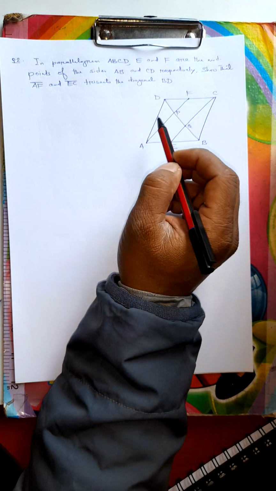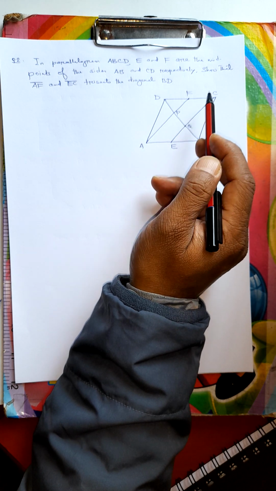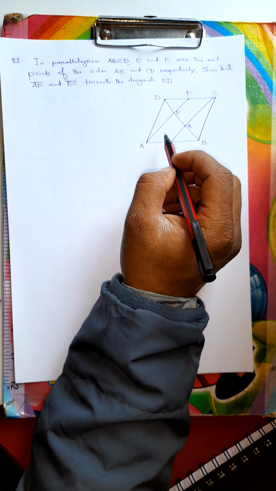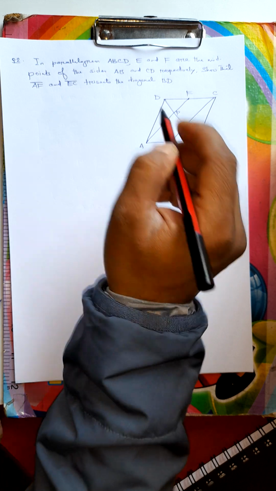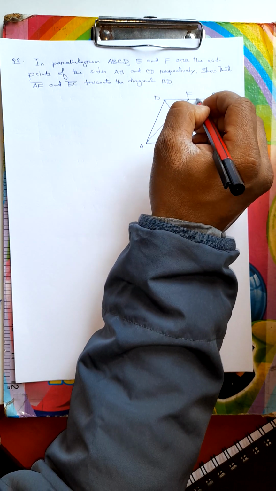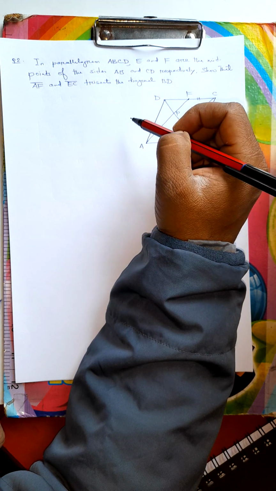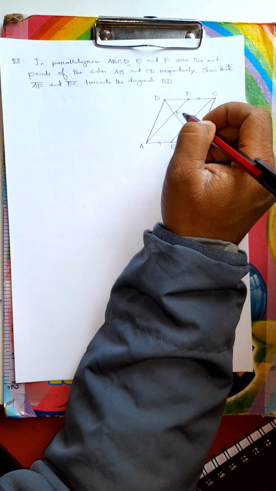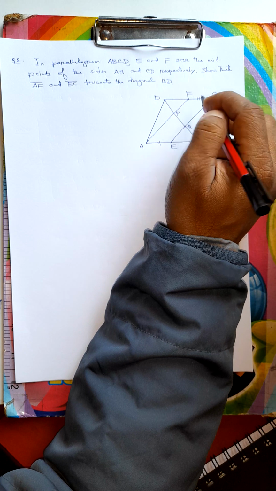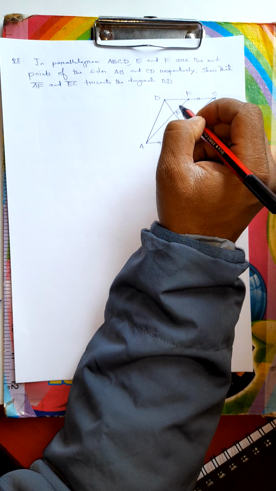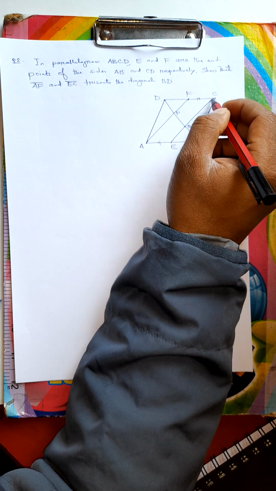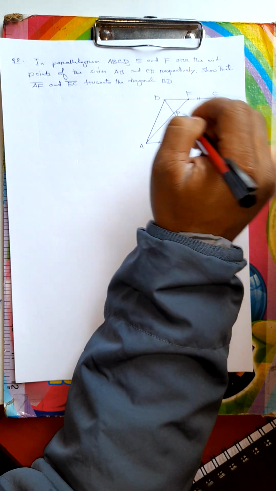You see, in parallelogram ABCD, E and F are midpoints of the side AB and CD. This is the midpoint, CF equal to AE. So that AF and EC trisect diagonal BD.